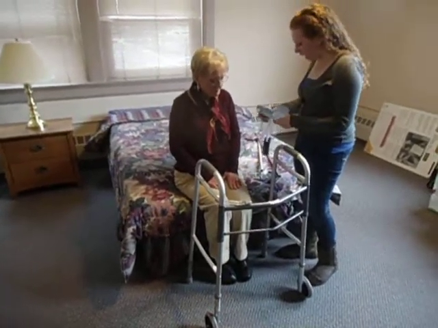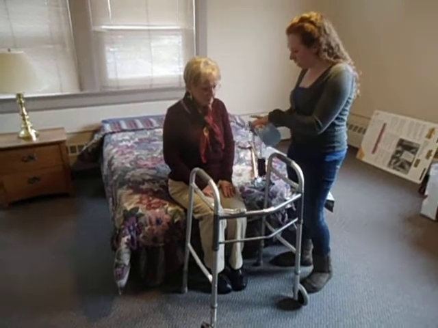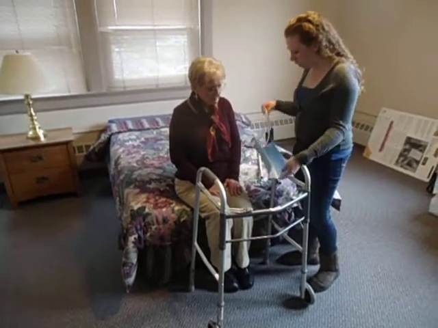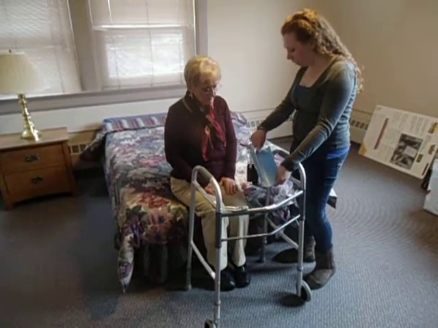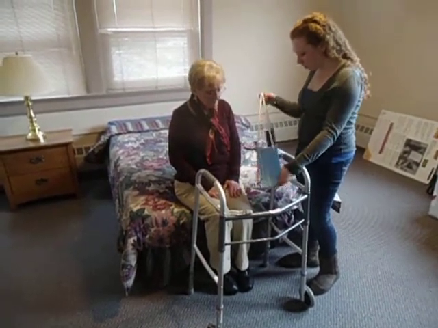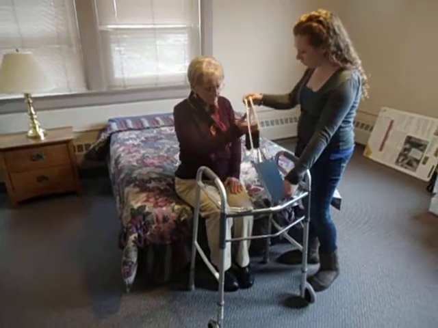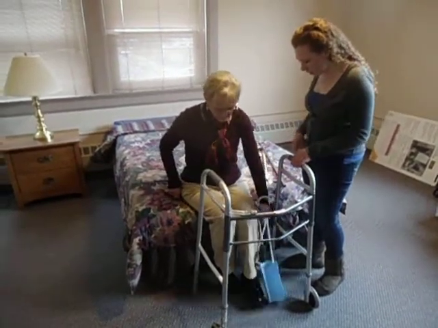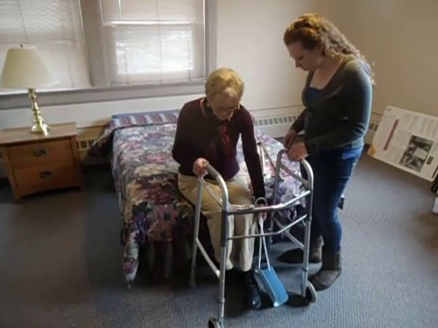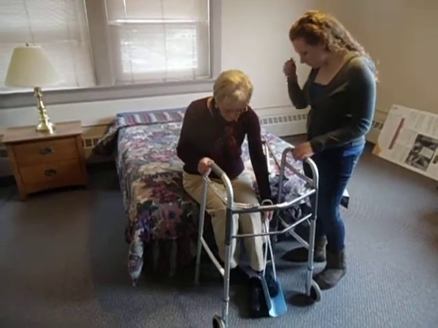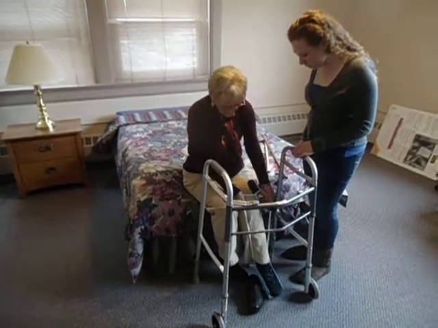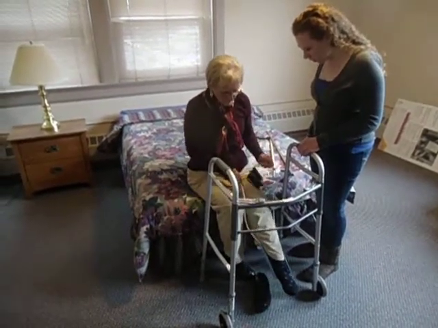So first, this is the sock aid. What you do is you put the sock on here as you would a normal sock on your foot. And you're going to drop it down and put your foot in the hole. So we're going to pretend like there's a sock here just so I can show you how to use it. So, drop it down. Grab a hold of the handles. Put your foot through. Perfect. Okay, great.